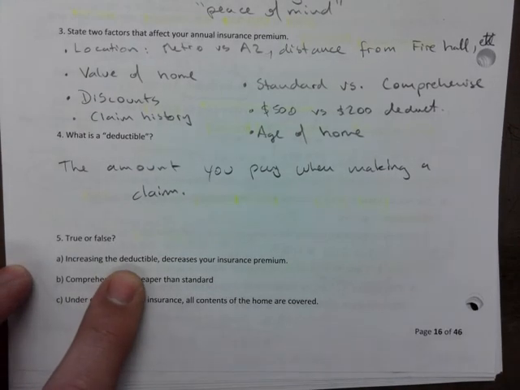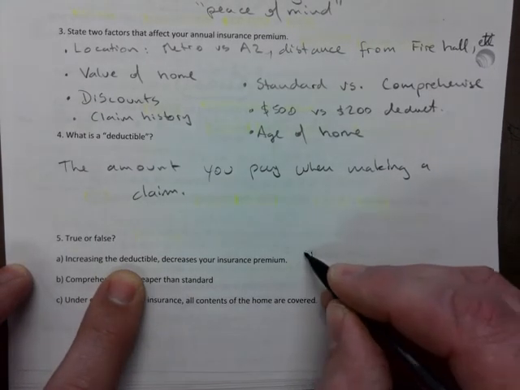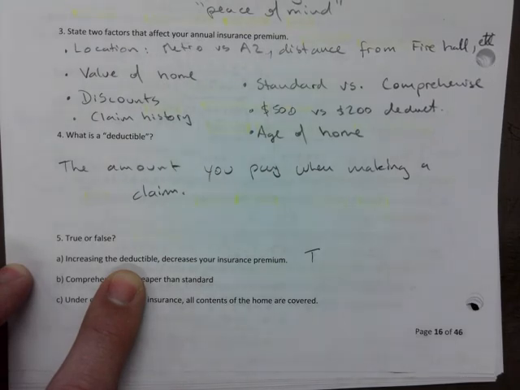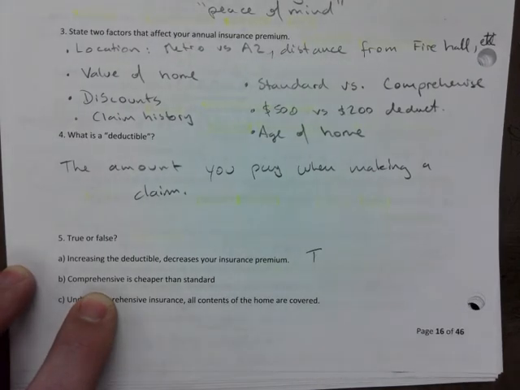All right, you're all saying true? I don't see any false in there. True, true, true, true, true. Okay. All right, you are correct. It's true. The higher your deductible, the lower your premium. That's why I have $1,000 deductible on my house. I'm fine with it because I'm not going to claim it unless I really need it.